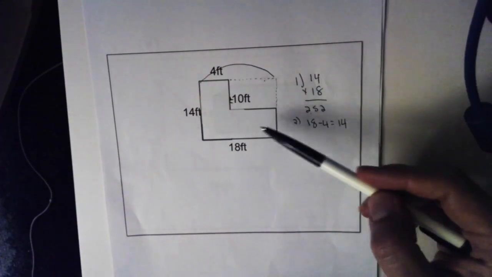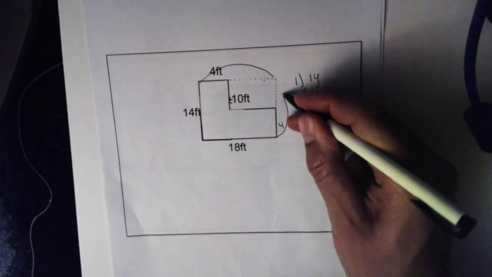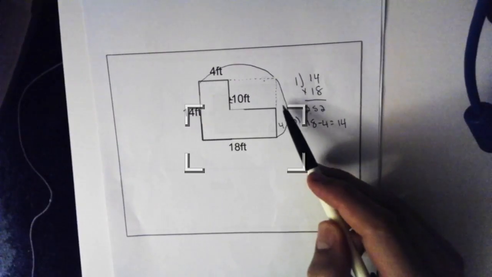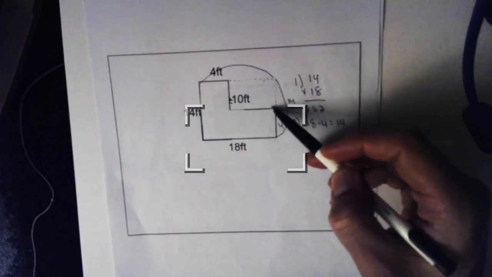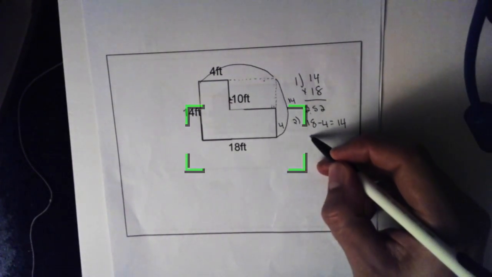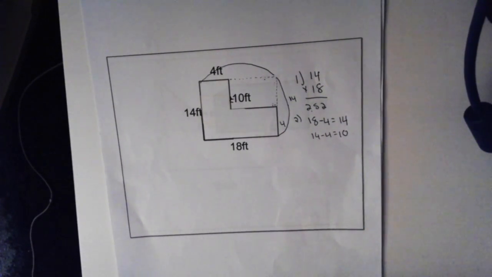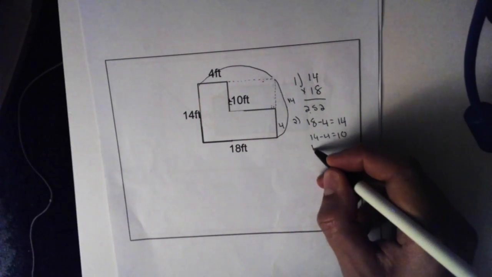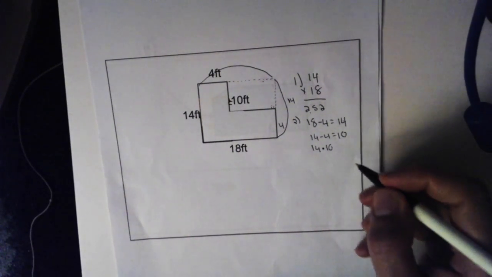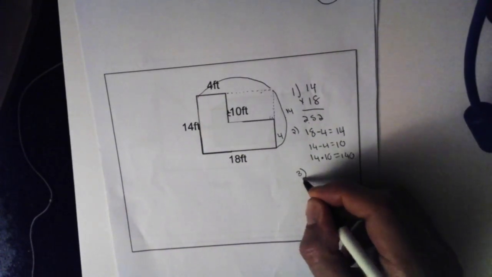I know this side length is equal to this side length here, so I'm going to say this is 4. And I also know that this is parallel to this, so this whole thing has to equal 14. Determine the length of this space right here. I have to do 14 minus 4, which is equal to 10. Since I've figured out the length of both of my missing sides here, and I'm looking for area, I'll do 14 times 10 to get 140. Now step 3.